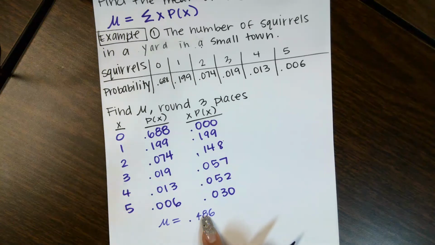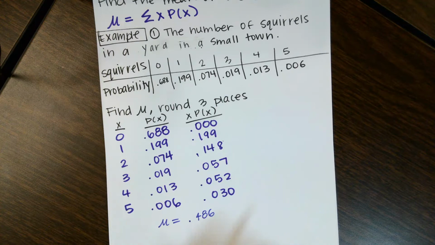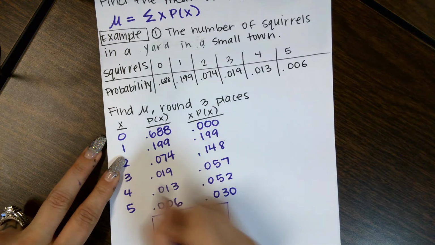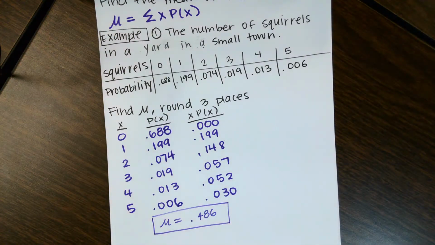But what it'll do is it'll tell you to round your mean to like 1 decimal place, right? So it would be 0.5. But I'm not going to write that because moving forward, we need it to stay as 0.486. So it's just really weird the way they do that. That's your mean. Can you see, Logan? Yeah. Okay.